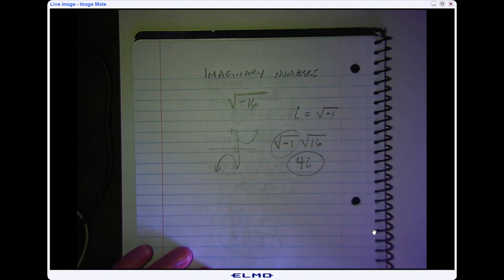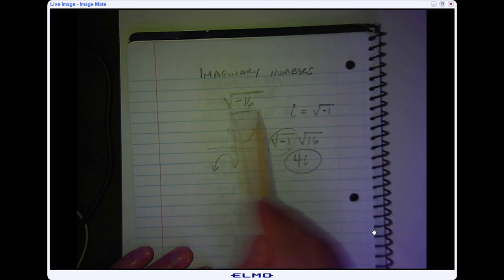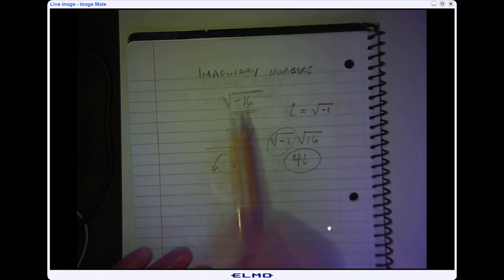So again, sometimes as far as writing out a solution to it, you can use an imaginary number, but for the purposes of what we've been talking about, you can just say it's not possible for real numbers.